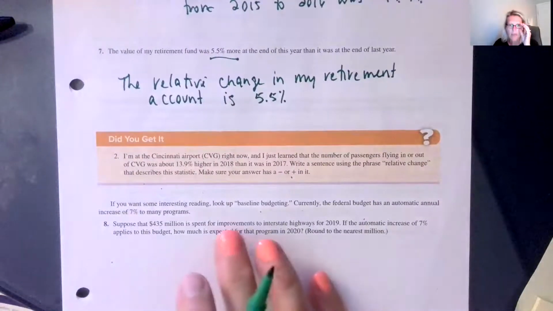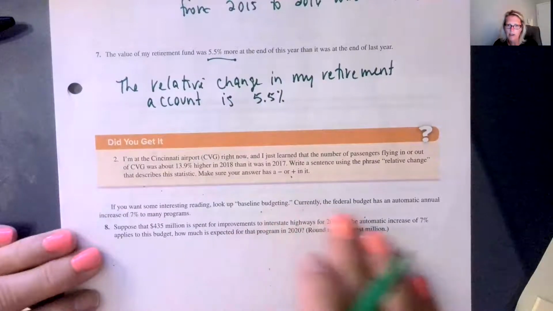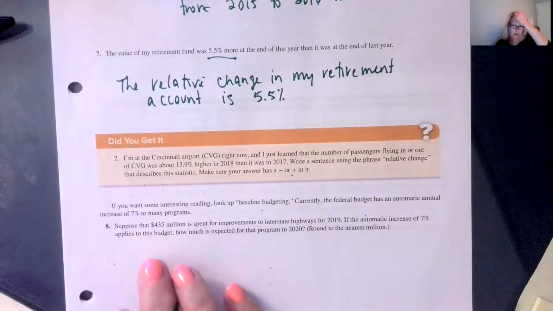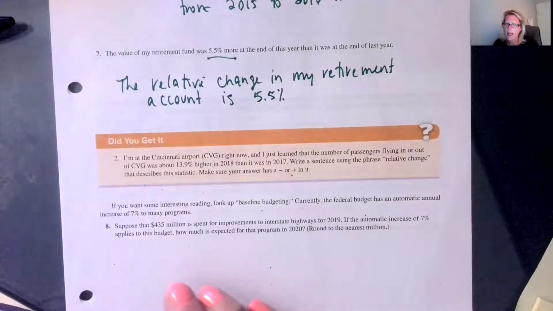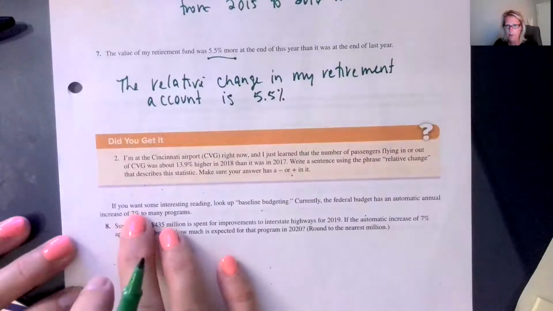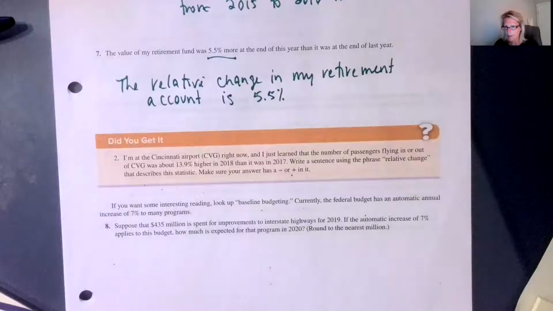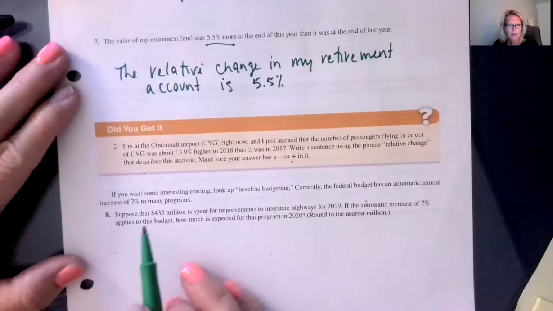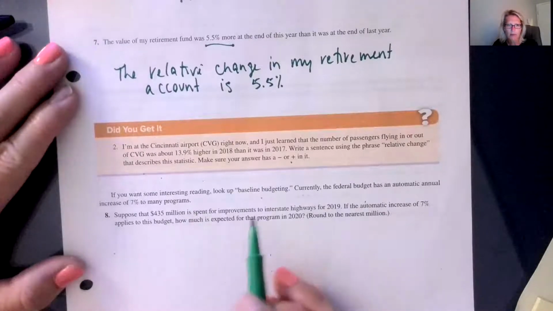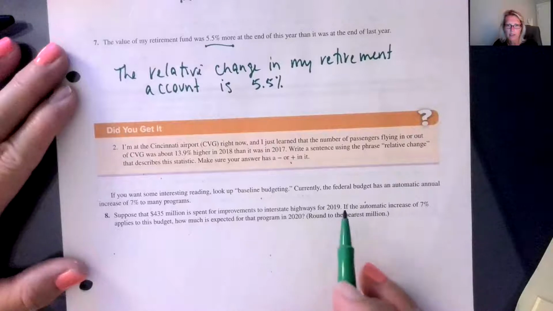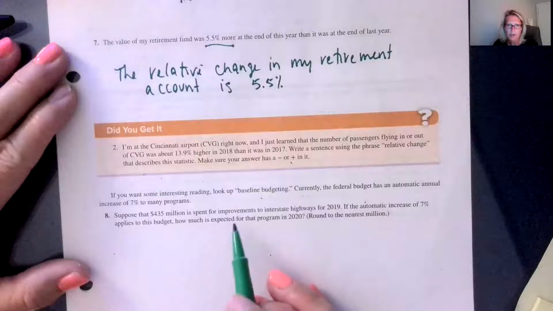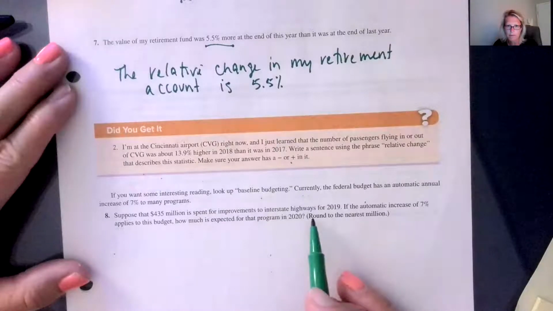So if you want some interesting reading, look up baseline budgeting. Currently, the federal budget has an automatic annual increase of 7% to many programs. But that means they need to have an increase of much more than 7% overall in what they're bringing in from all of us to be able to pay for those extra expenditures. Suppose that 435 million is spent for improvements to interstate highways for 2019. If the automatic increase of 7% applies to this budget, how much is expected for that program in 2020?